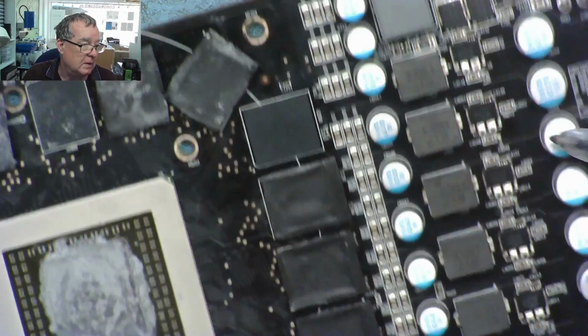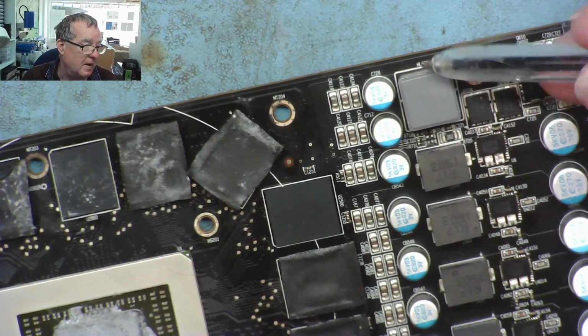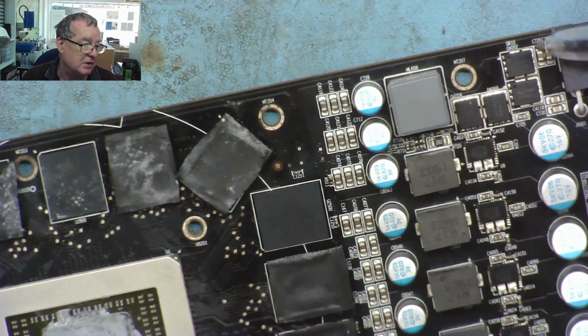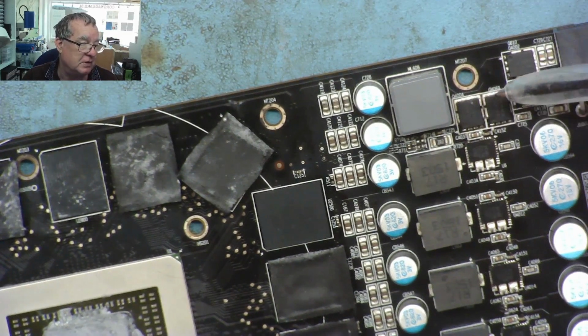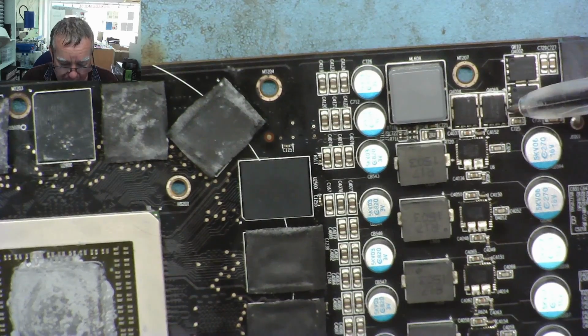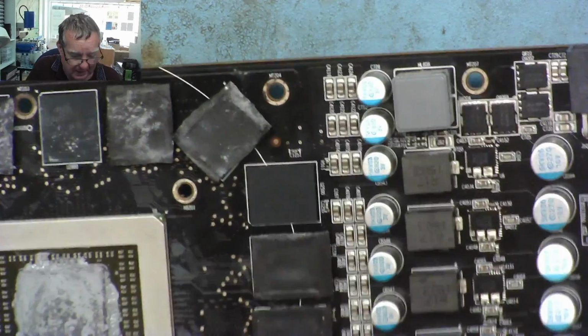Okay. Above it, we have another. This is a single phase, and this has high side and low side MOSFETs. This actually has 2 high side and 2 low side, which is a little bit unusual. It's more common to find ones which have 1 high side and 2 low sides. In fact, I'll just show you that now.